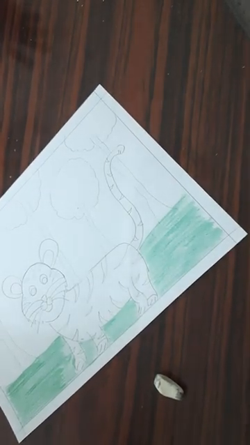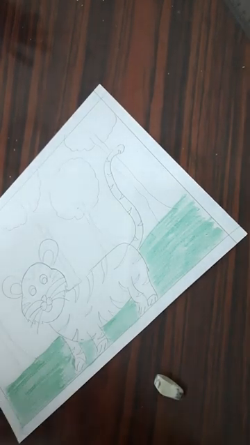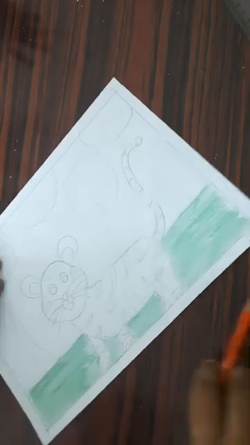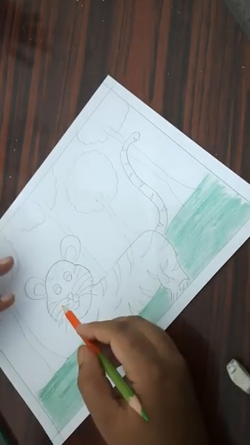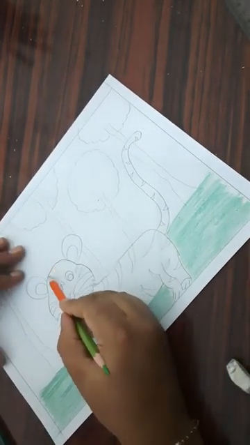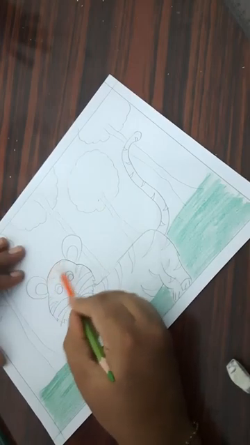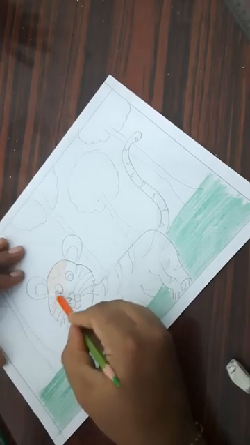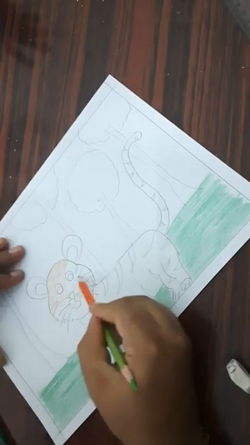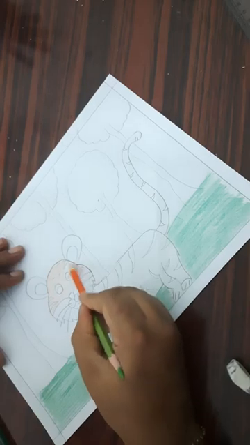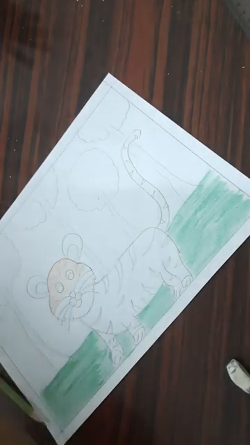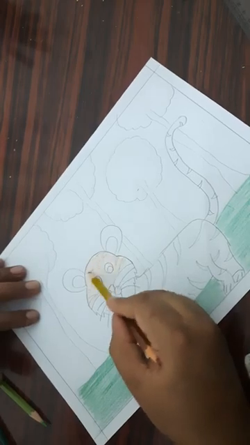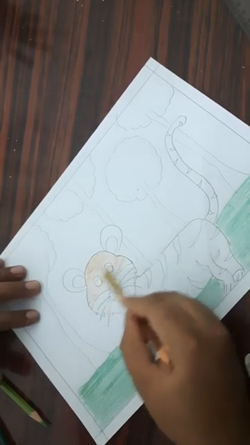After this, which color will the lion be, children? It will be a combination of orange and ochre, right? So we will start with orange. First we'll do orange. On that we are going to do a little bit of ochre, because it won't be completely orange.